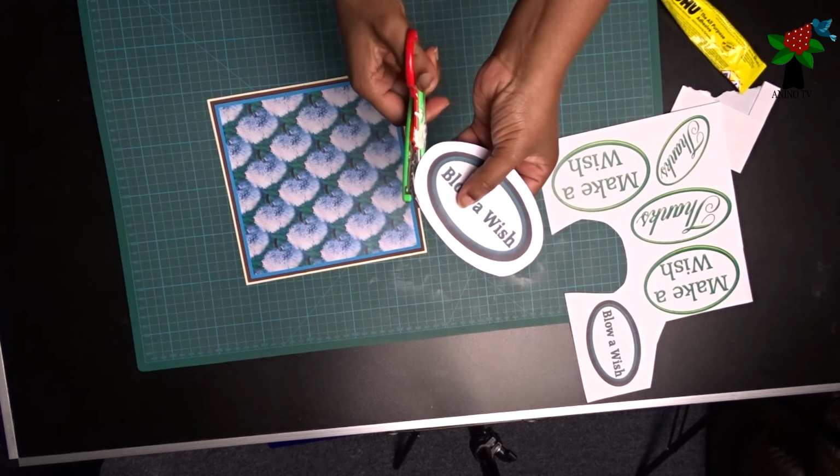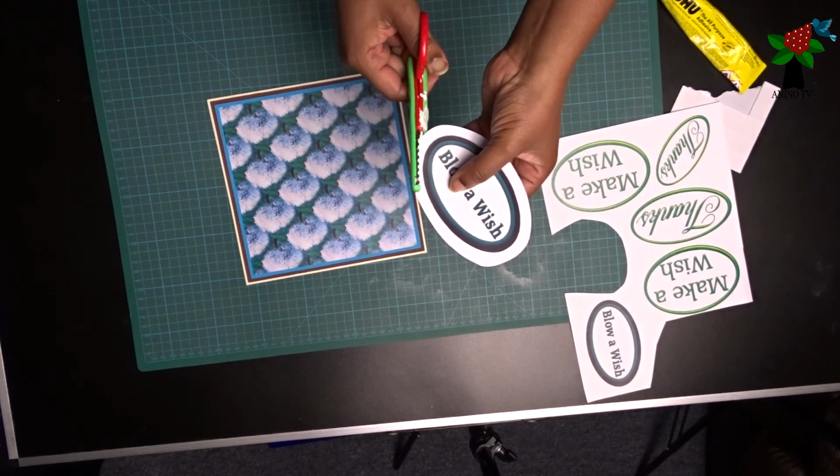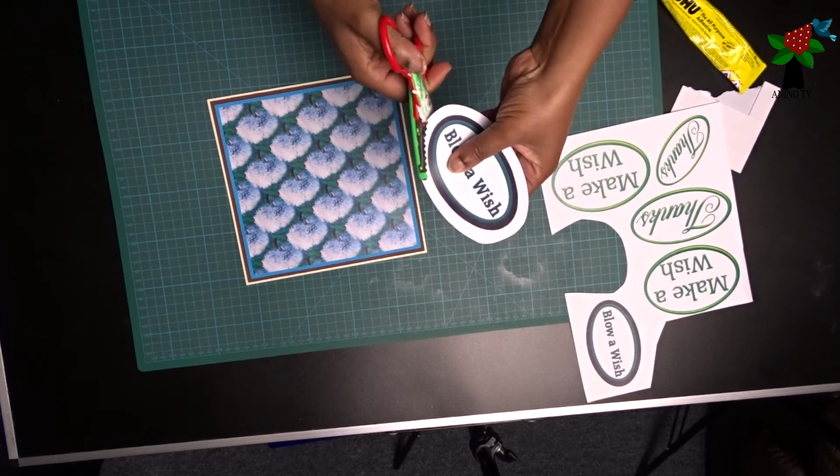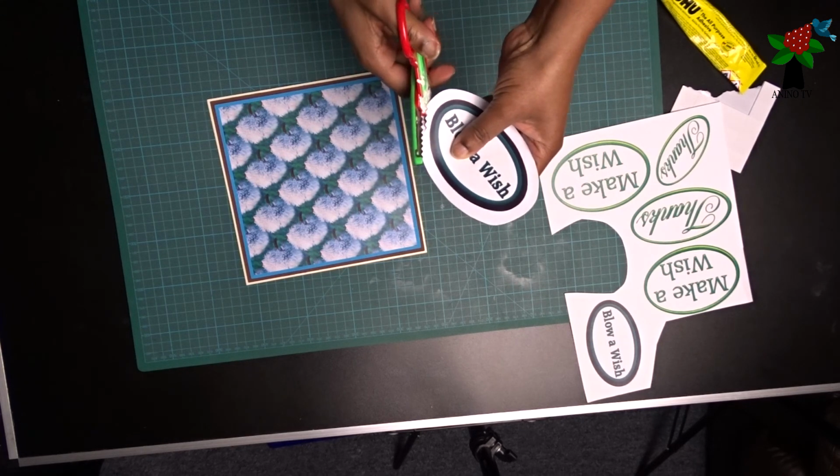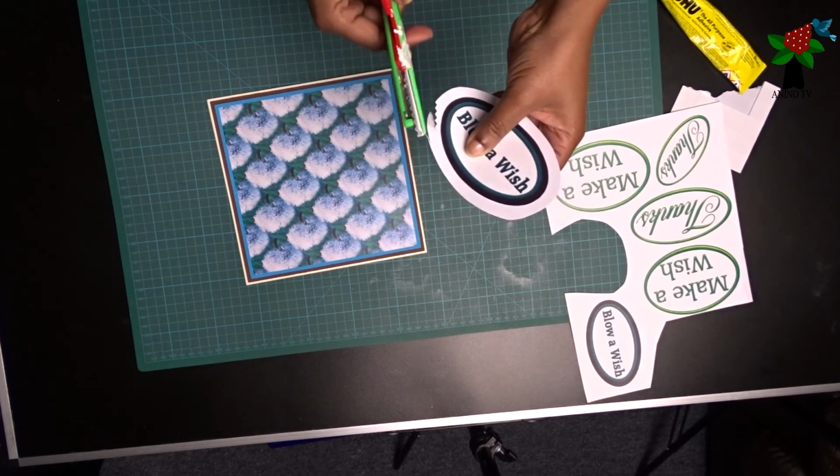Then with the decorative scissors, it's just because I can't cut straight. You can use dies if you want to.